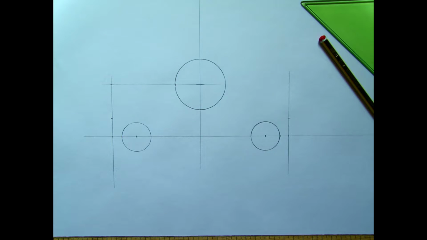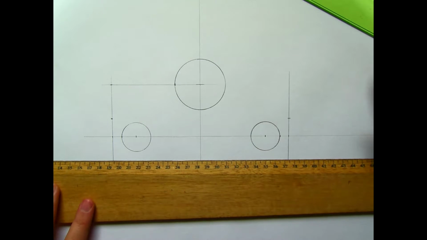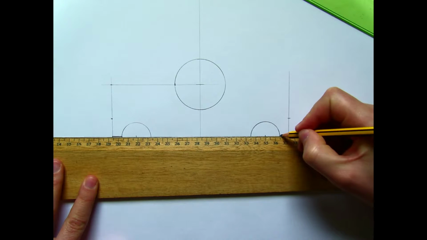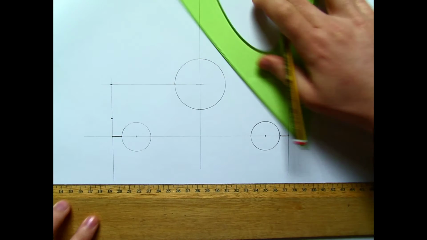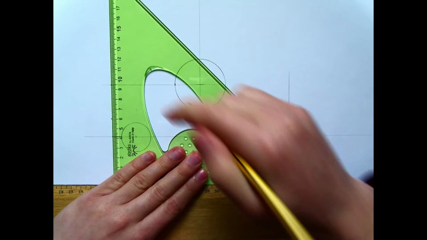Now, I now have quite a bit that I can darken in, so each of those circles can be darkened in. I can darken in the bits on the left and right of those circles, and my two vertical lines left and right.